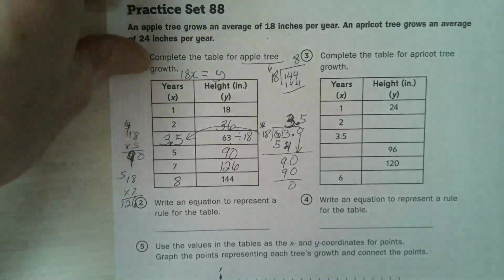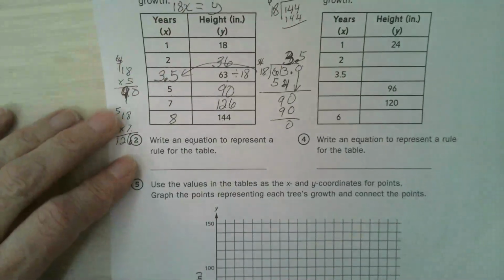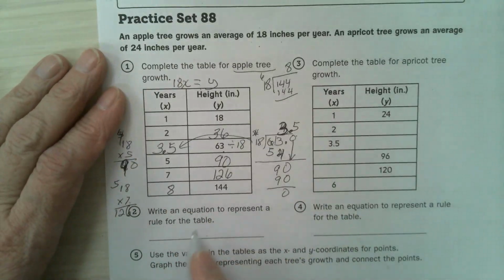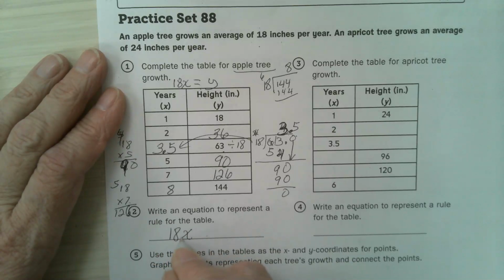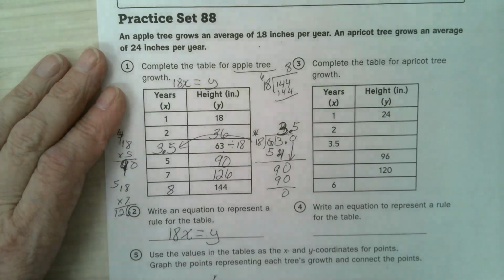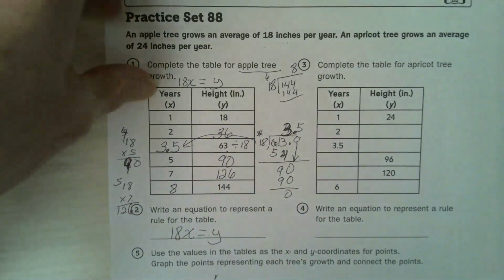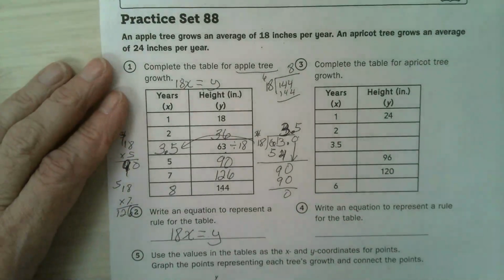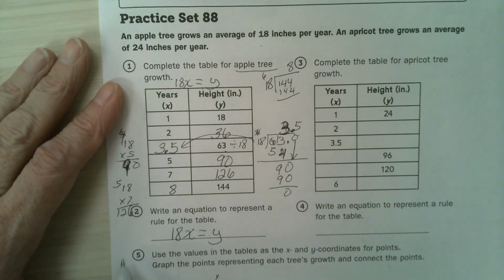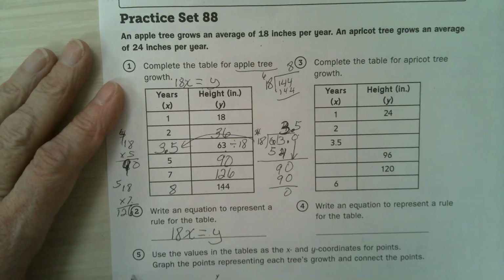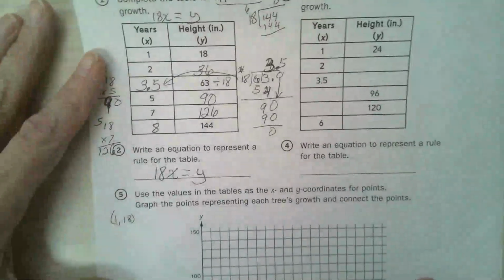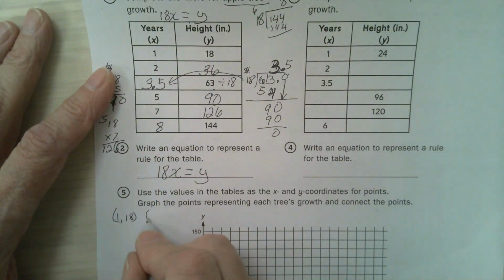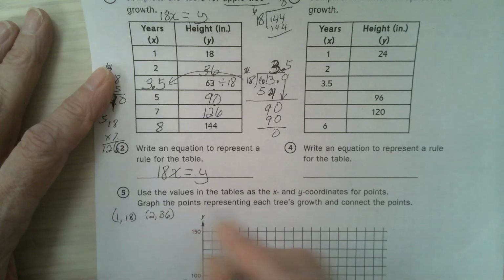We've completed the chart. Write an equation to represent the rule for the table. Well, we wrote it up here. The equation is 18 times x equals y. There is your equation. Now we're going to graph these on the graph below. So here are the ordered pairs that I will have for this one. 1, 18. The next one is going to be 2, 36, and these should make a straight line.